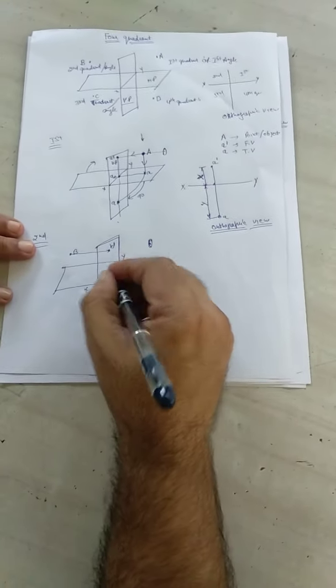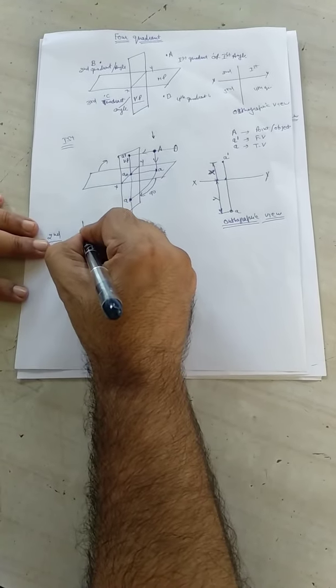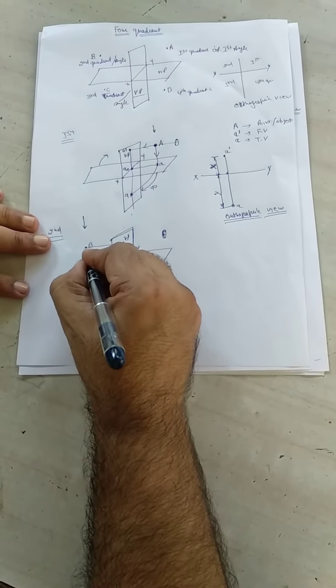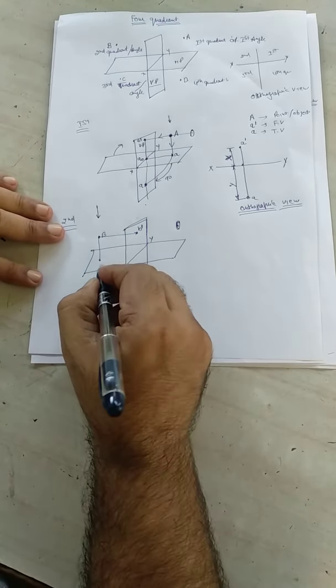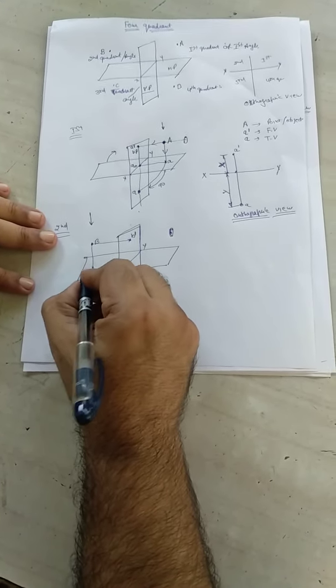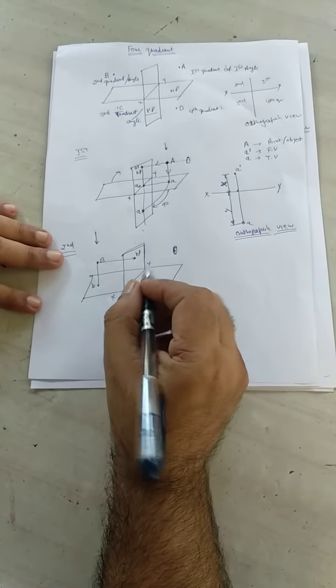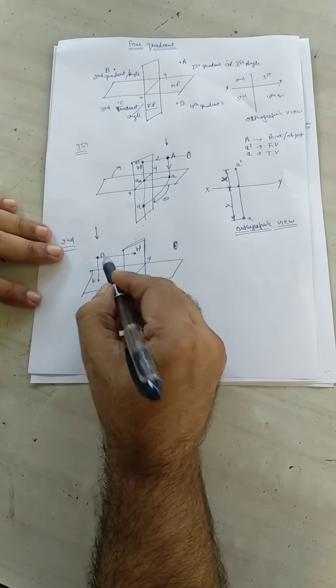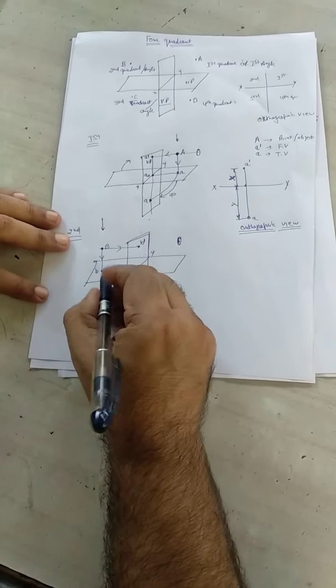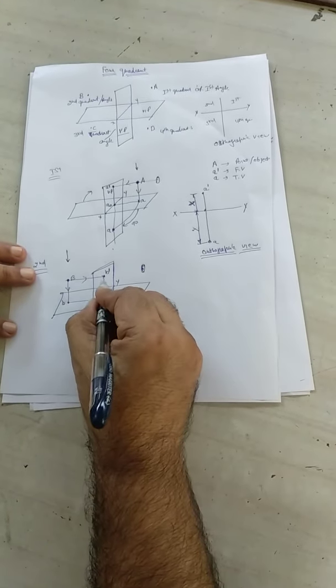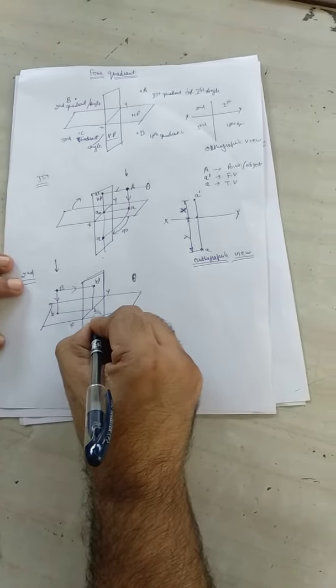This is the reference line, and when the observer looks at this point for the top view, from the top side, its projection will fall on this horizontal plane. So this point B is the top view of the point B. Again, if I reproduce these two lines on the reference line, this will be the point B node.